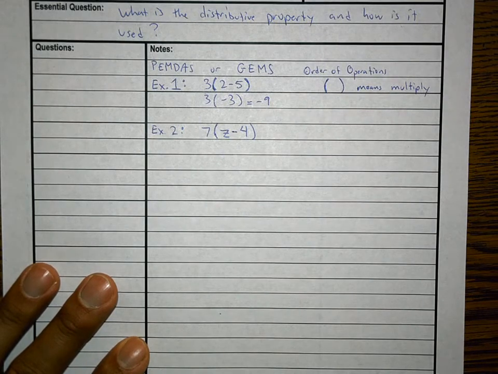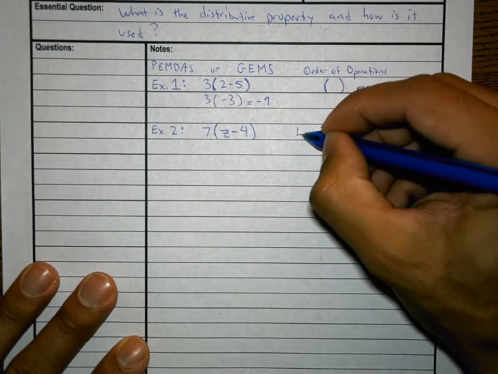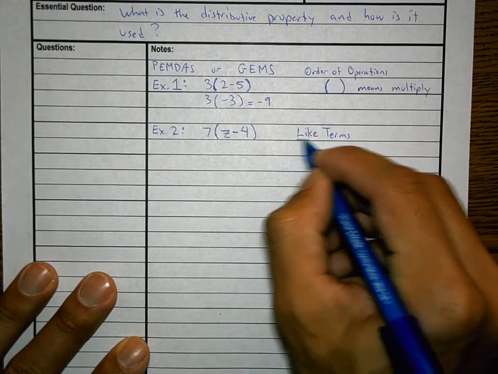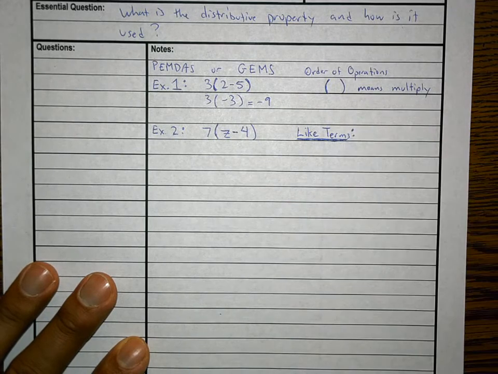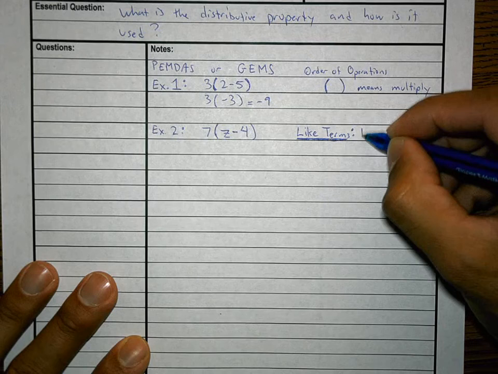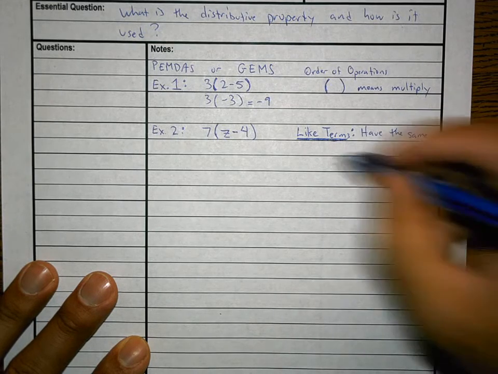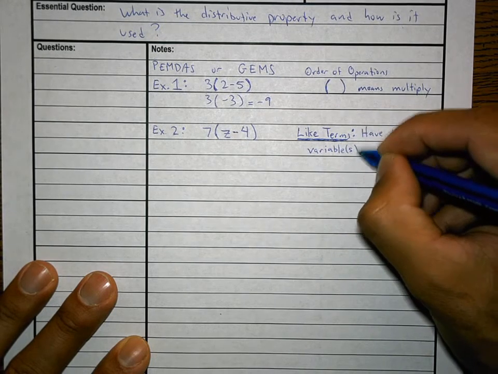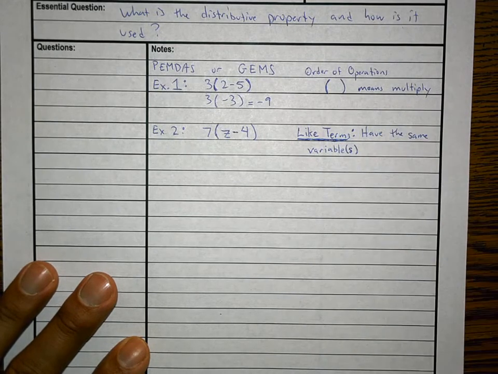So one little side note that I need to add here is the word "like terms." Let's underline like terms when we write it, because it's kind of a definition. Like terms have the same variable, or variables. There can be more than one.